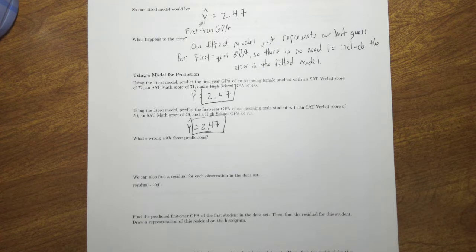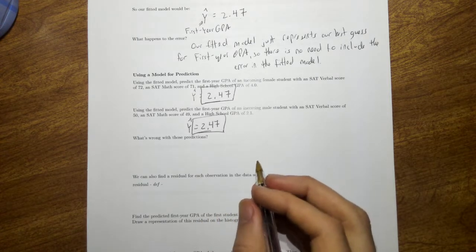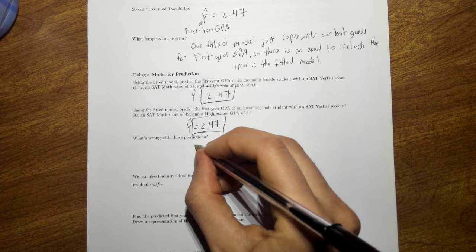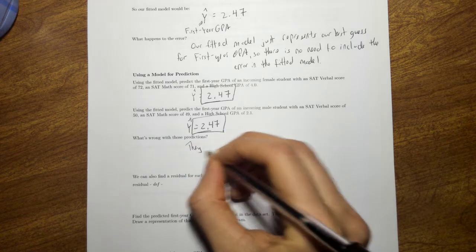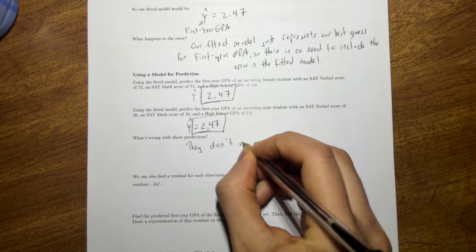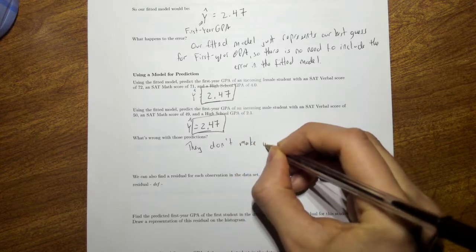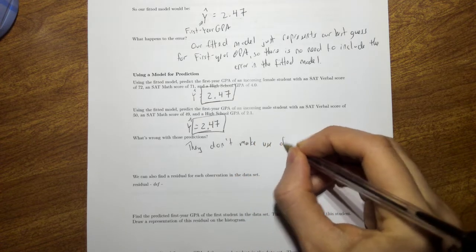You might take a second to think about, well, what's wrong with these predictions? Nothing necessarily, it's not like they're incorrect, but they just don't make use of the other information that we have about these students.